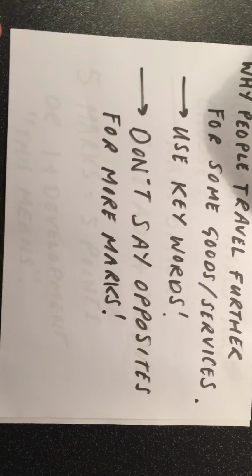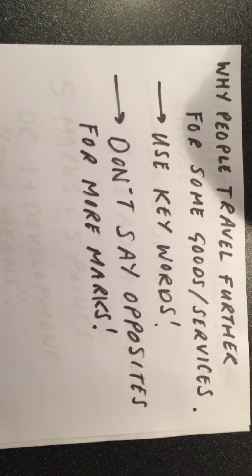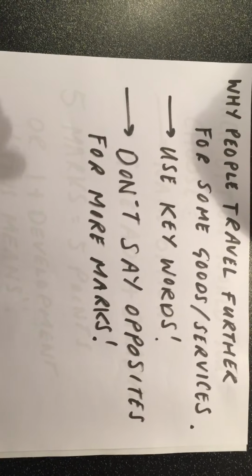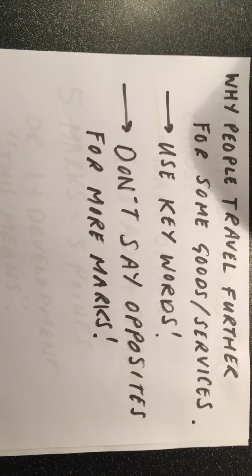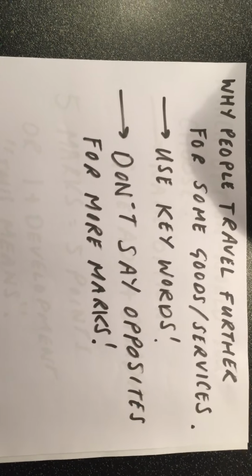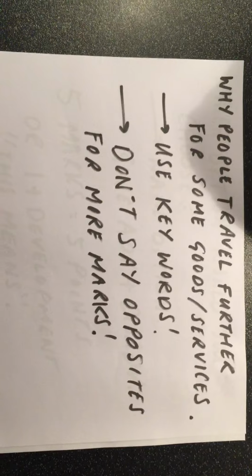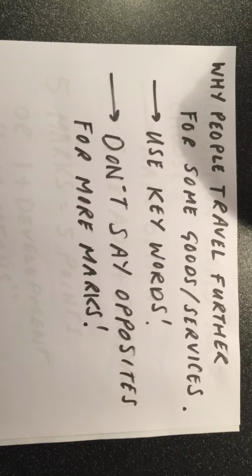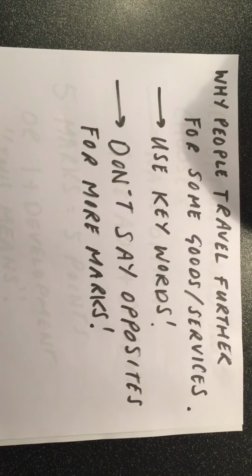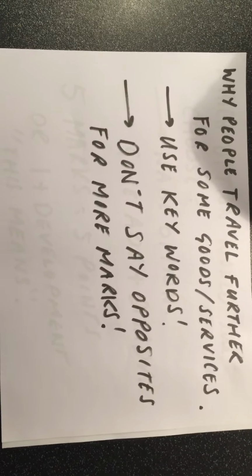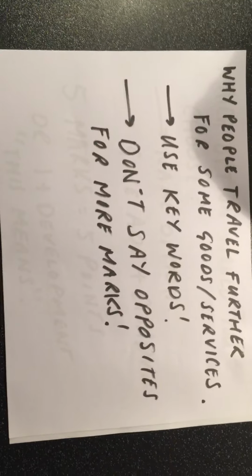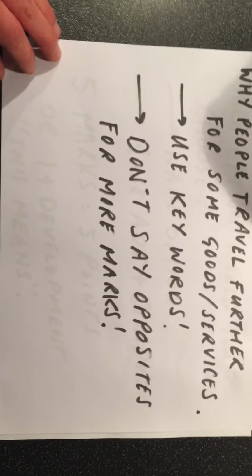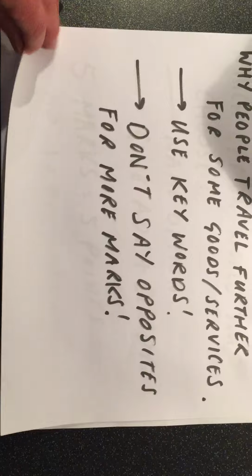Or you could get a mark for developing your answer, and I'll talk a little bit more about that later. Some of the things that you could have said are that people use comparison goods less frequently, so they don't have to travel as often for them. You could have said that they're higher in price, therefore people are more willing to shop around. You could have said that they have more specialist services that are not available in lower order settlements, so people have to travel in order to find them. There are lots of things that you could have included in that answer.